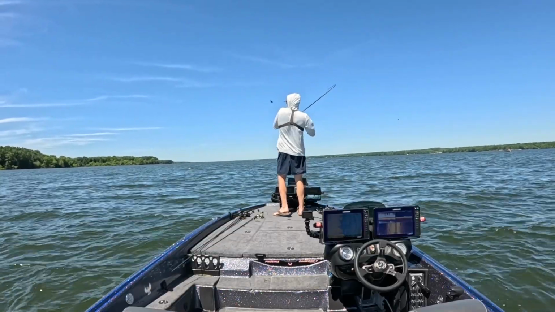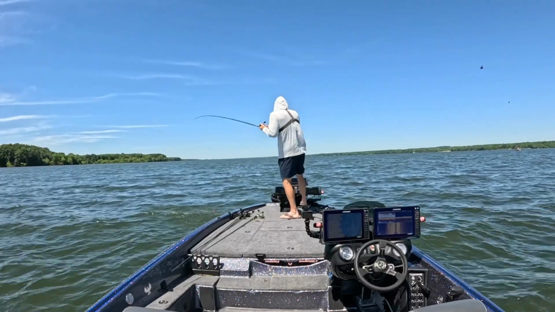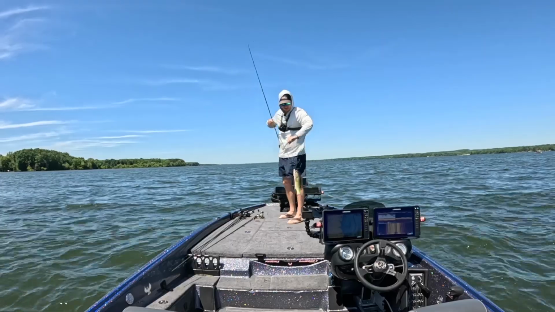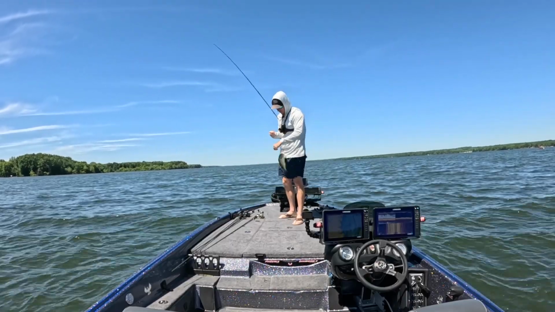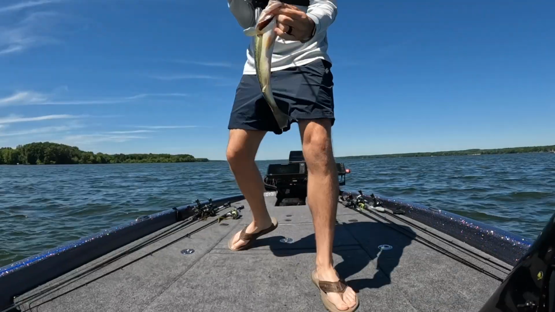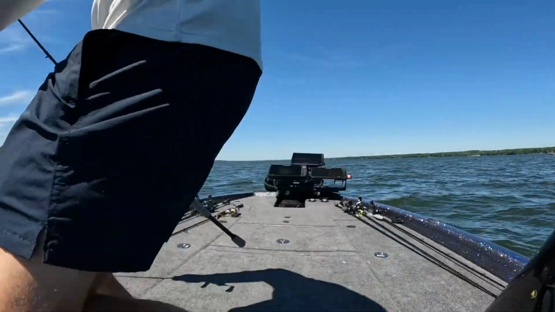Got that one. Immediately caught one as soon as I switched up to the Senko. And it is loaded with bait down there. This guy choked on it pretty good. We're gonna get him off and get him back in the water.